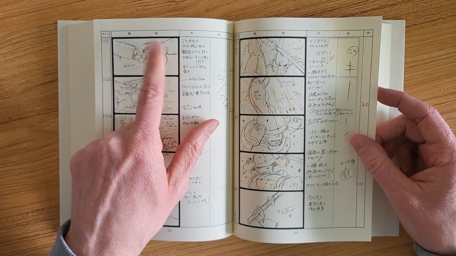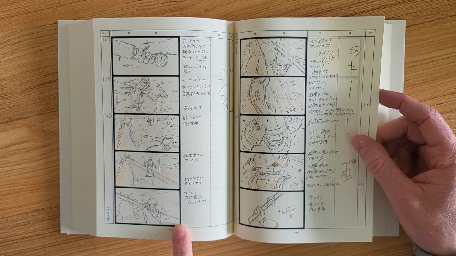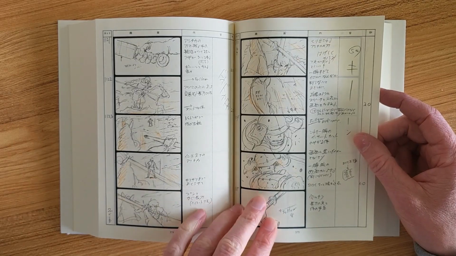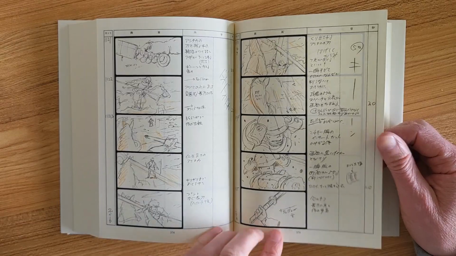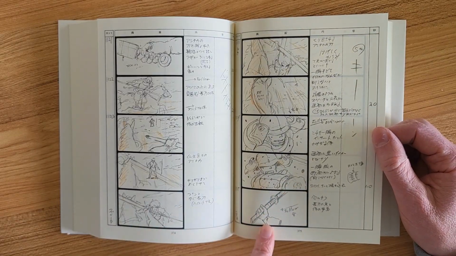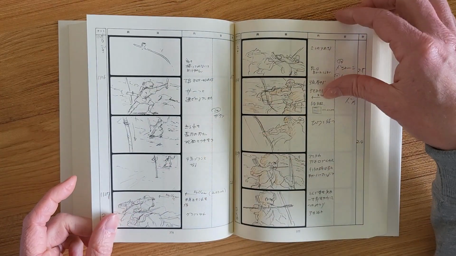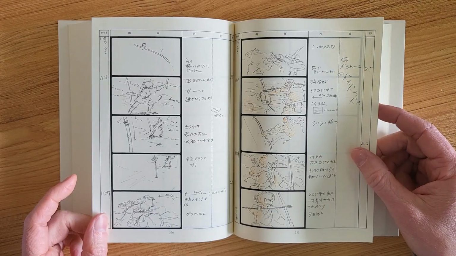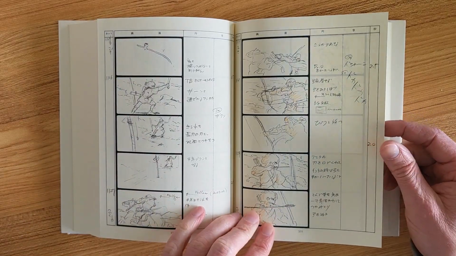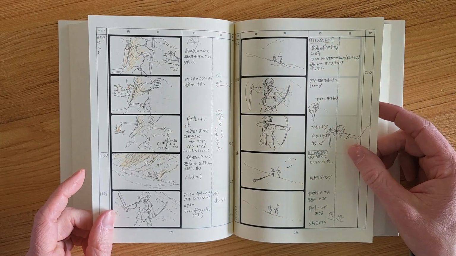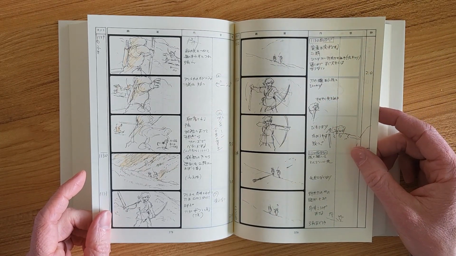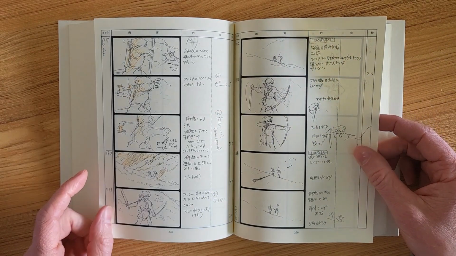See the violence take over. So he gets his hand chopped off. And then with the arrow, he chops off his head, I think.